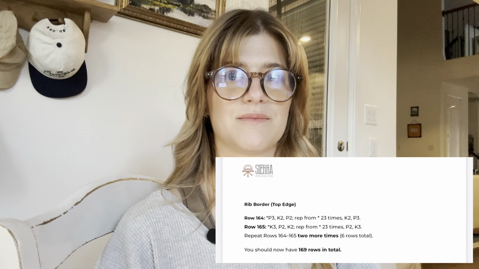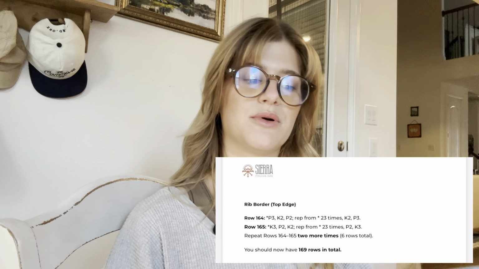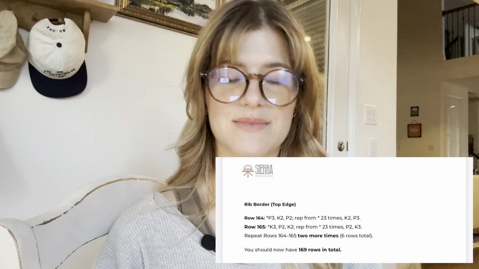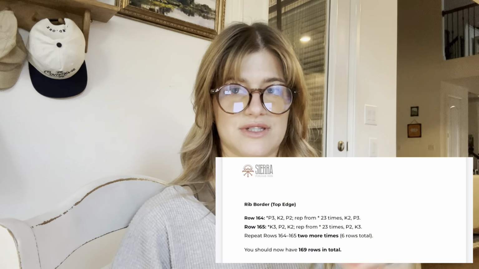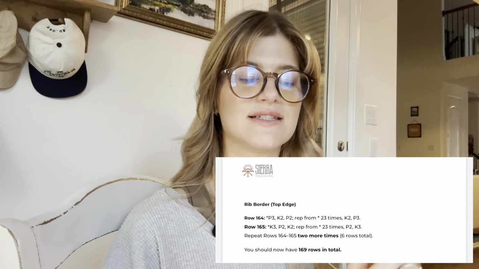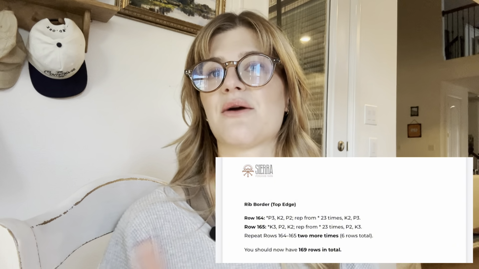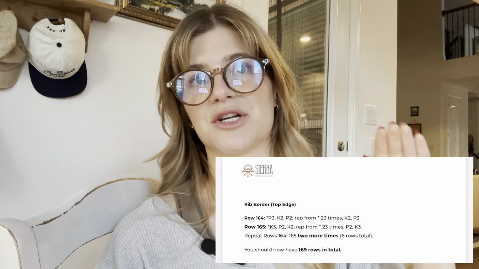But whenever you are happy with your length, you're going to do another rib border, the same as before, which is the purl 3, knit 2, purl 2, repeat for 23 times, and then a knit 2, purl 3. So it's the same as before, and you're going to do that for a total of 6 rows. These instructions say you should have a total of 169 rows. Again, that row count will be determined by how long you want your blanket to be.